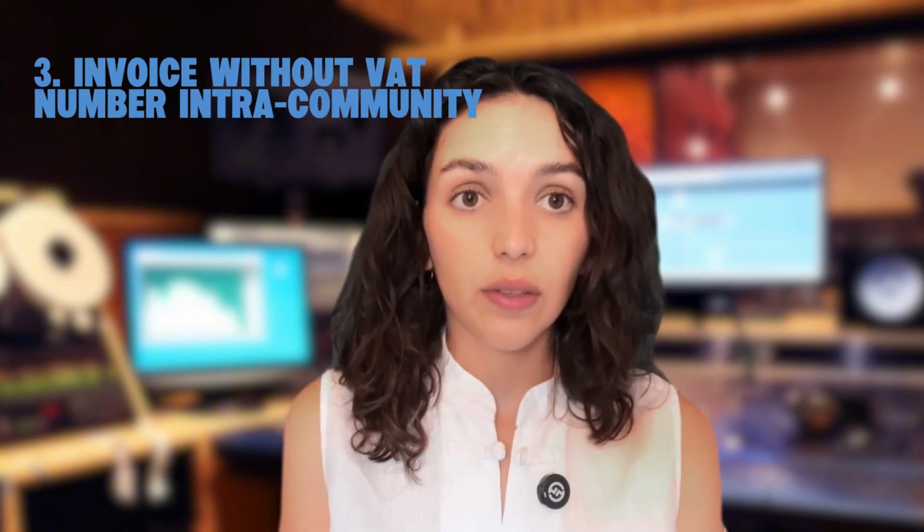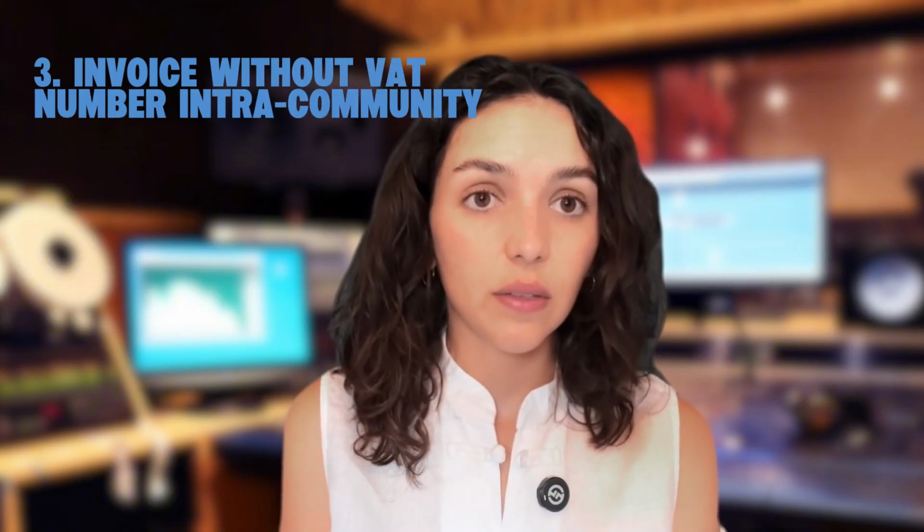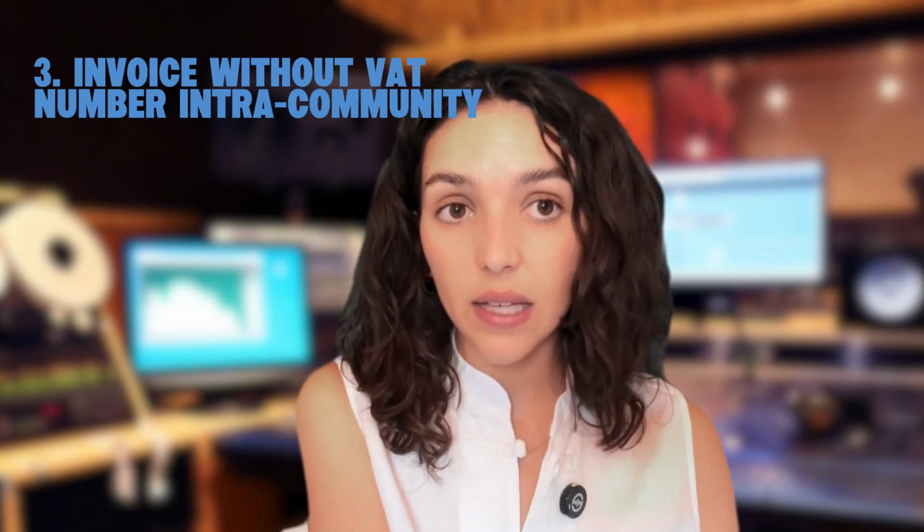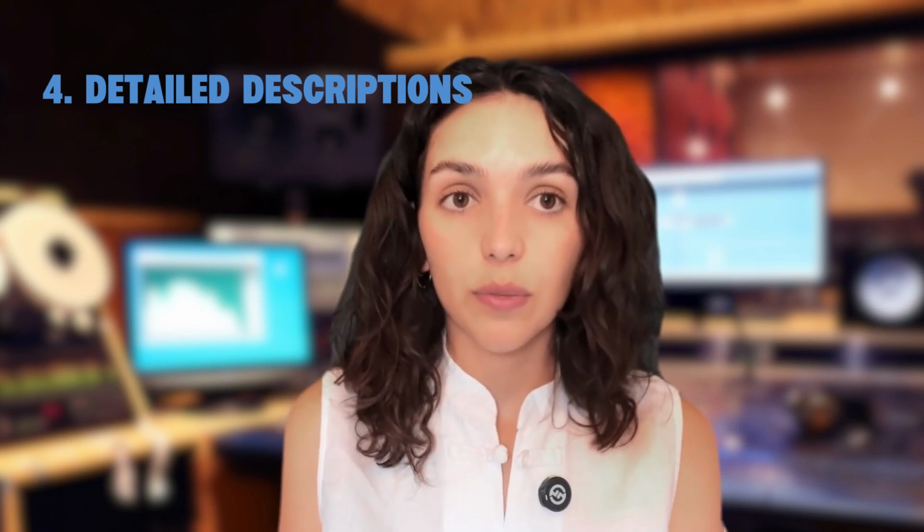Third, invoicing the European Union without being registered. Remember to register to get your intra-community VAT number and ask for your client's number. And fourth, not providing concise descriptions. "Miscellaneous services" doesn't count. These are all rules you must remember every time you make an invoice, unless you have a system that does it automatically.